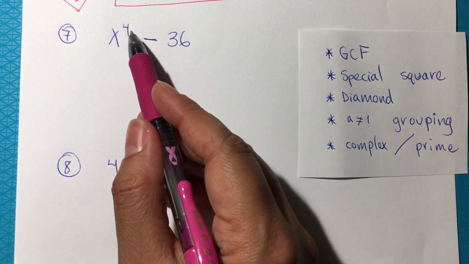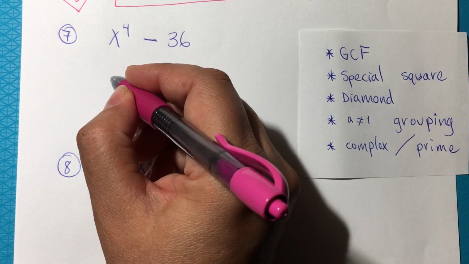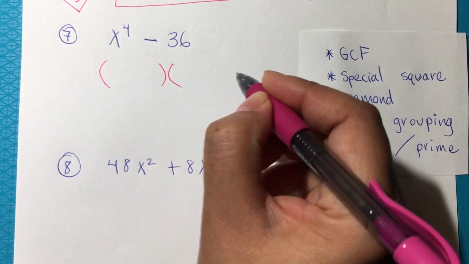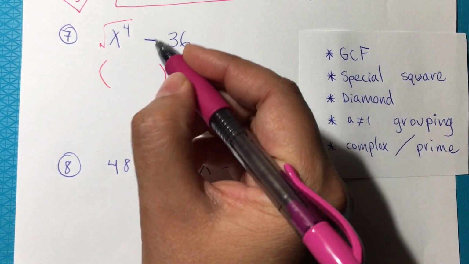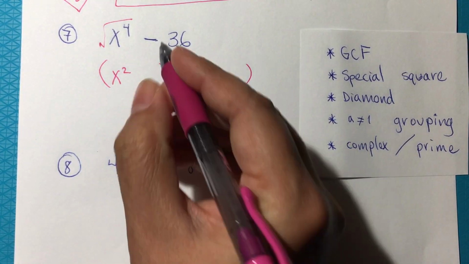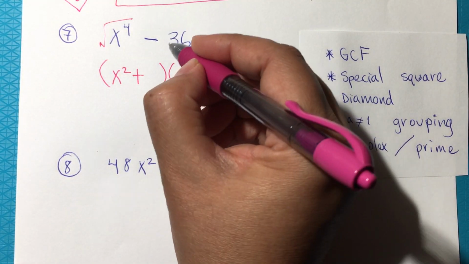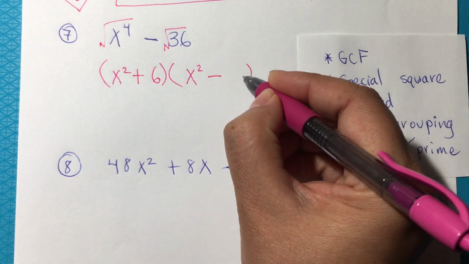This is a little different. It has x to the 4th minus 36. This is a perfect square, actually. And you get the square root of x to the 4th is x squared. And you put it once in here and once in here. This minus gives me a plus and a minus. And the square root of 36 is 6.